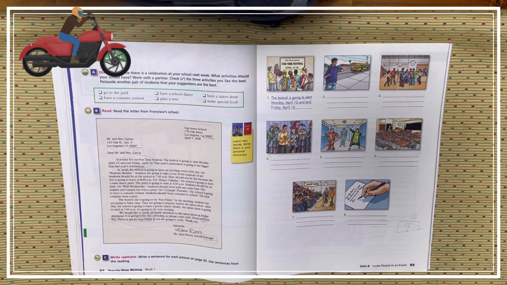For Tuesday, the school is going to have a salsa dance party. The party is going to start at 4:30 p.m. Students should be on time. On Wild Wednesday, students should wear wild and crazy hats. The wildest and craziest hat wins a prize. On Costume Thursday, the school is going to have a costume contest. Students should wear costumes to school. The best costume wins a prize.